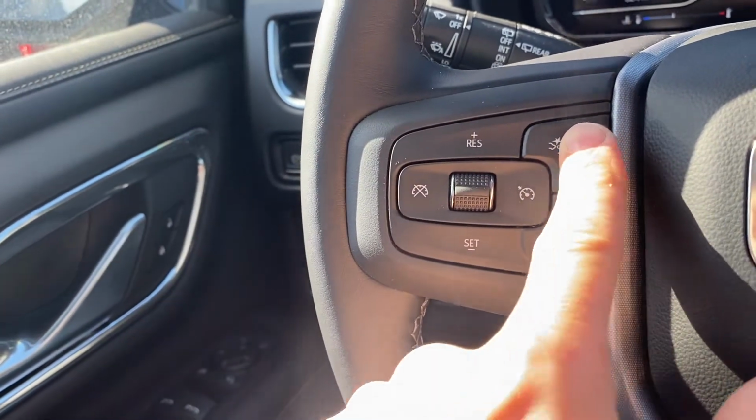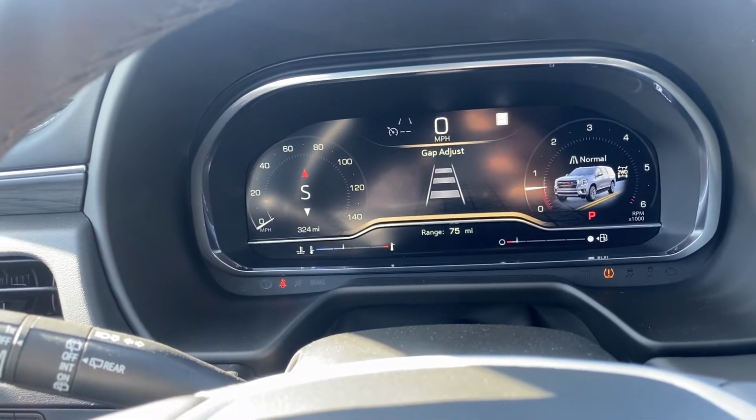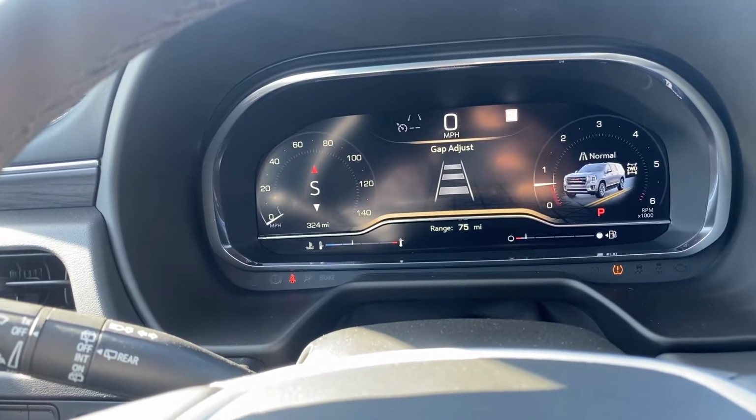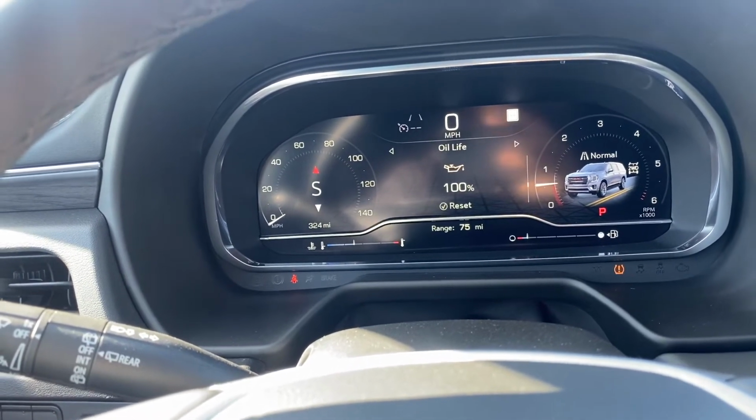And then this right here adjusts your gap. So when you're on cruise control, if you want to be really close to someone, you leave it at 1, and then 3 is a lot farther away from that person that is in front of you.